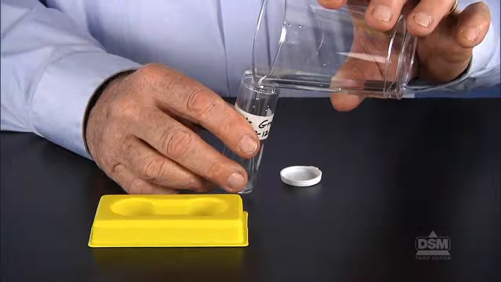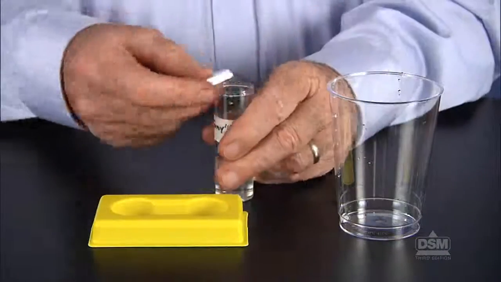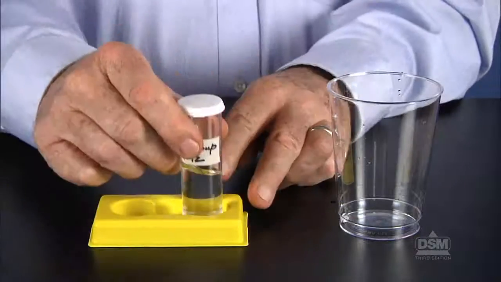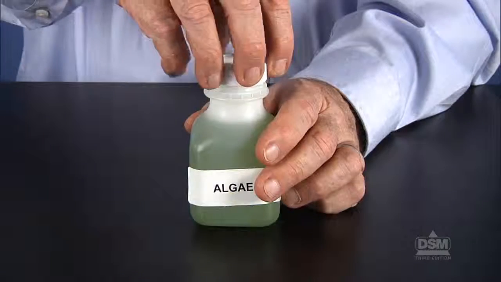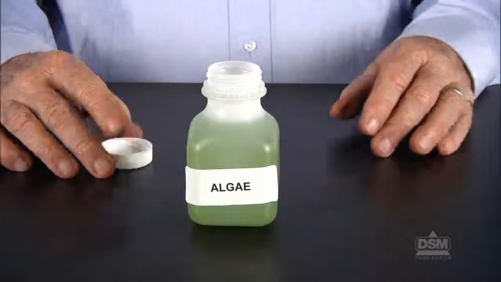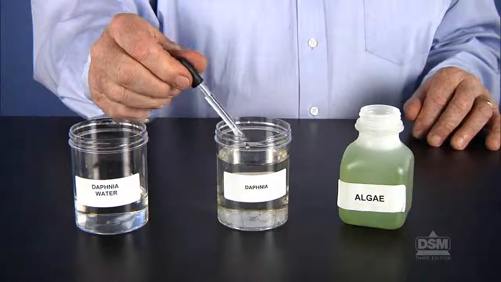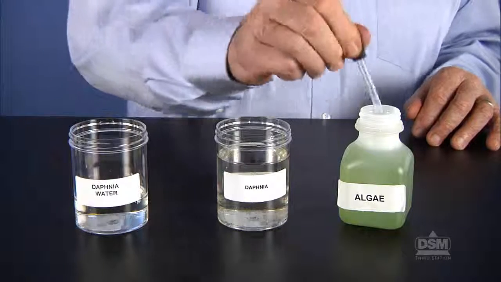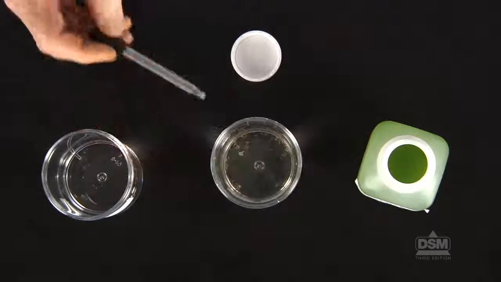Finally, pour the contents of the container back into the vial. Then, have students place the vials in the vial holders and store them out of direct sunlight and away from heat sources. Remove the lid from the algae container and place in a spot where it will receive light but not direct sunlight. To replace water that evaporates and to provide food for the Daphnia, each school day add 1 dropperful of extra Daphnia water and 1 dropperful of algae water to the large Daphnia culture in the shipping container.